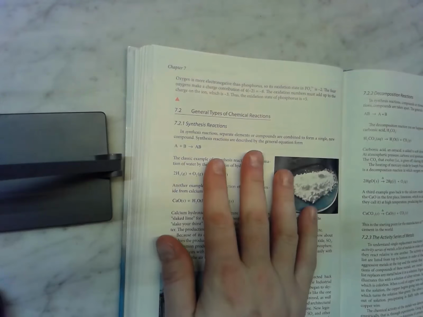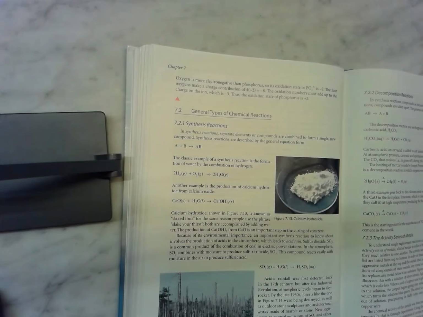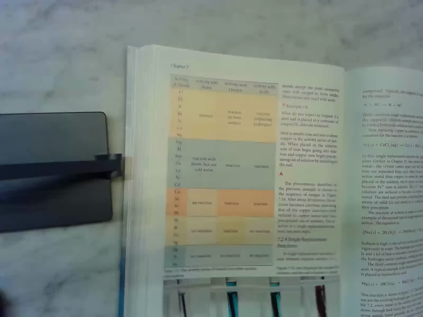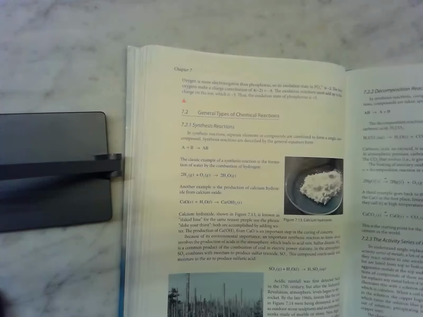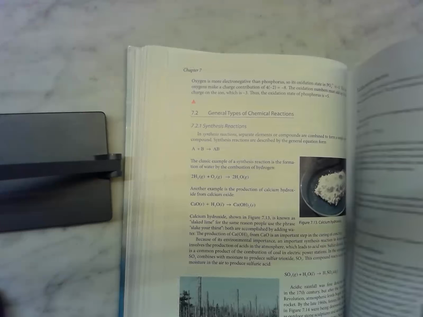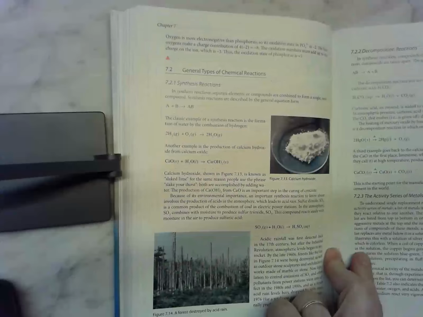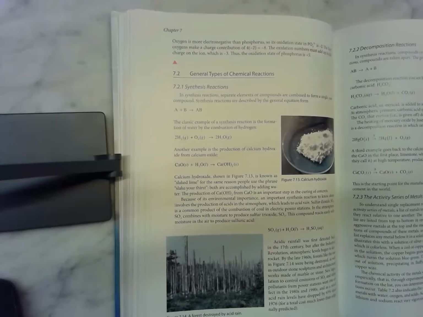General types of chemical reactions. I always thought there were 5, and I think he actually adds one that I didn't really think was a separate deal. The activity series of metals. Some metals are much more reactive than others, and we know what happens when a more reactive metal gets in contact with a less reactive one, and all that stuff. Super cool stuff there.